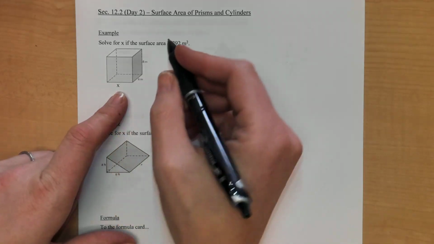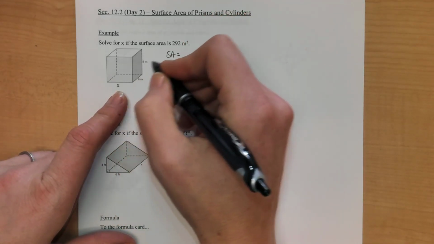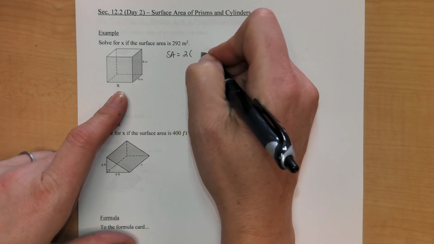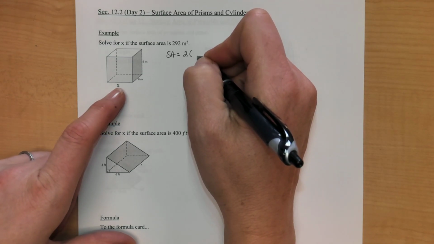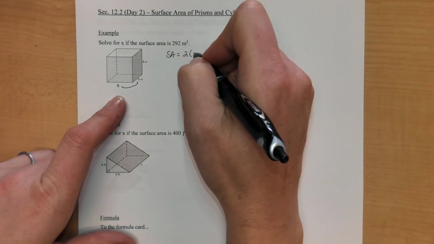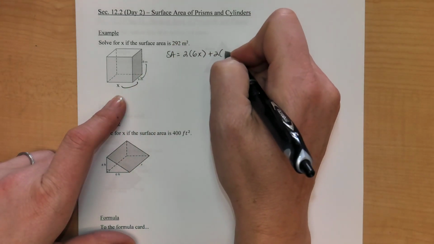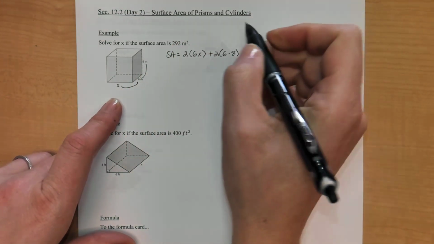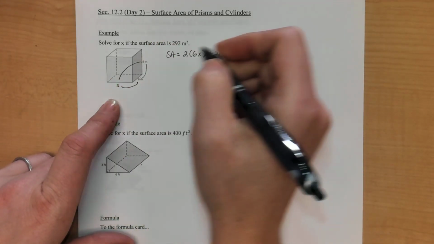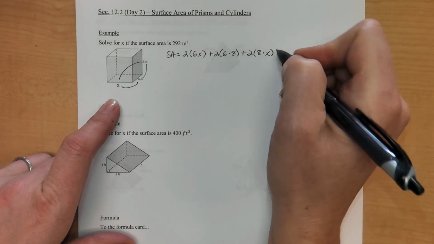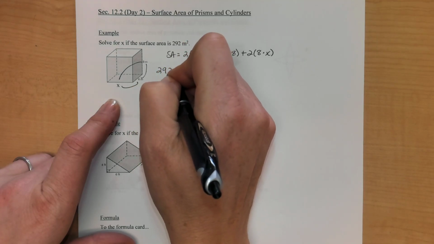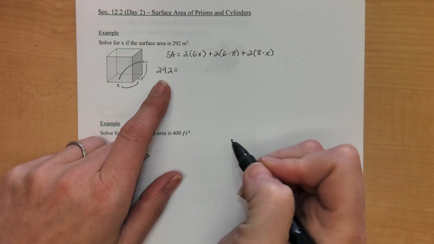So I still want to set up my surface area formula. For a prism, it's 2 times, and then we match up all of our sides. So x and 6, and 6 and 8, and 8 and x. And then our surface area is 292, so I'm going to put that on that side as well.